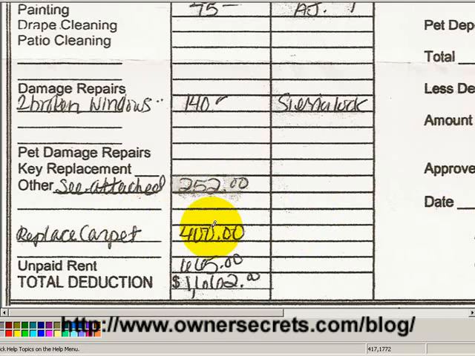This tenant had been in this unit for about 3 years. The average small dog, even if it's trained to go outside, will put 10 to 15 pounds worth of urine in your carpet every year. So any tenant that's been there for a while, you're going to have to tear out the carpet. So there's $400 there. And here you can also put the unpaid rent.